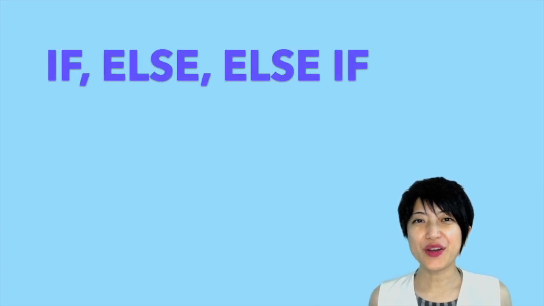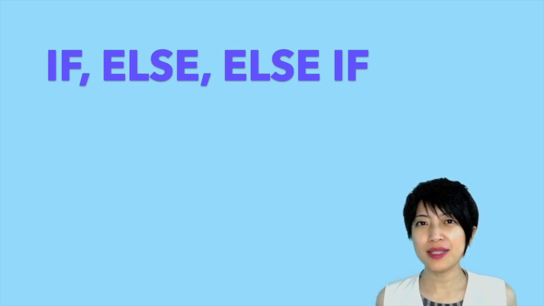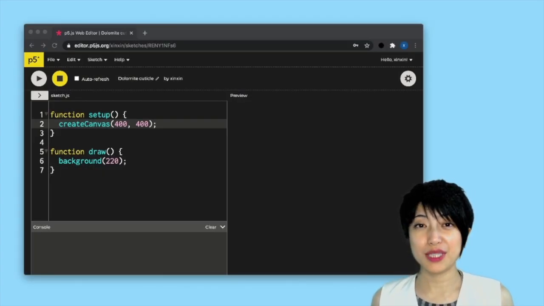In this tutorial, we're going to learn about the conditional statement. There are actually many different kinds of conditional statement. So specifically, we're going to learn about the if-else statement. An if-else statement is actually strikingly similar to how the English language operates. So let's jump into this P5 space.